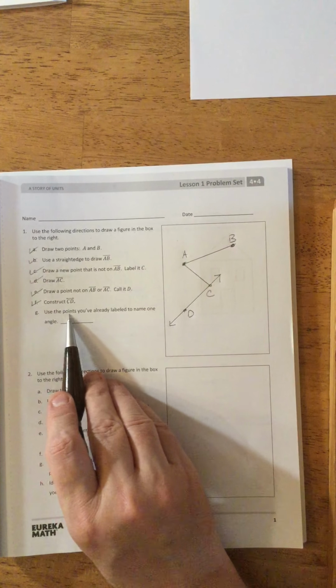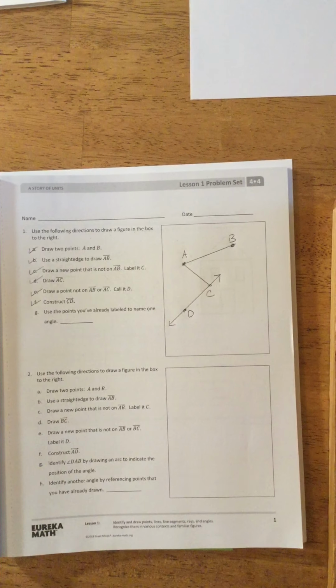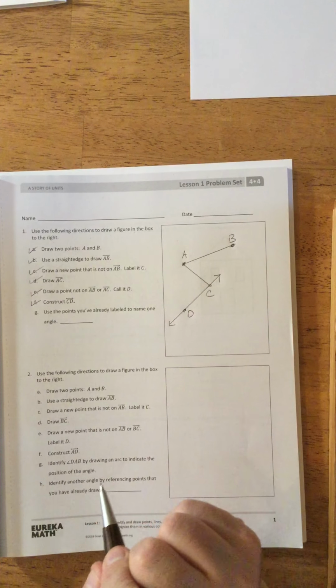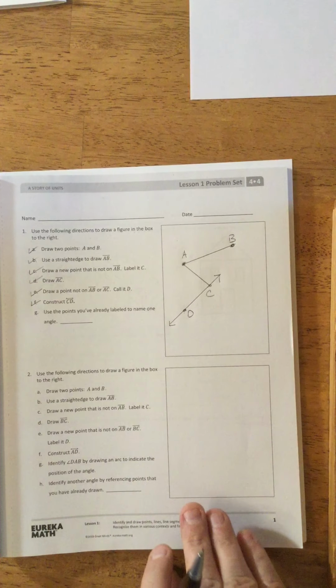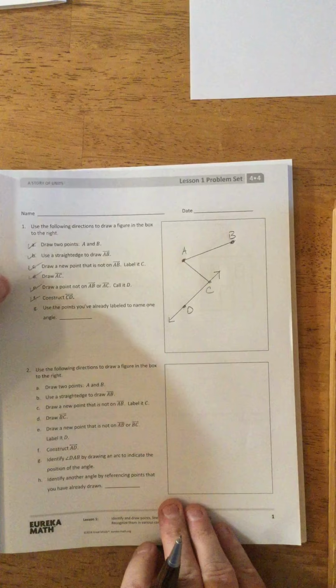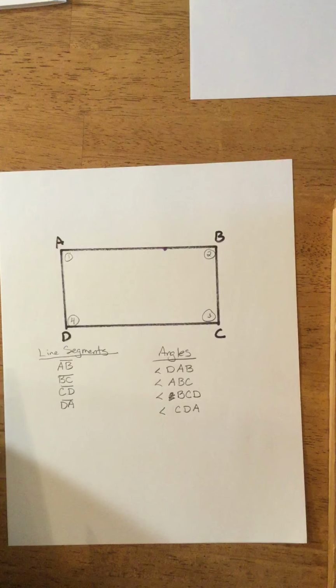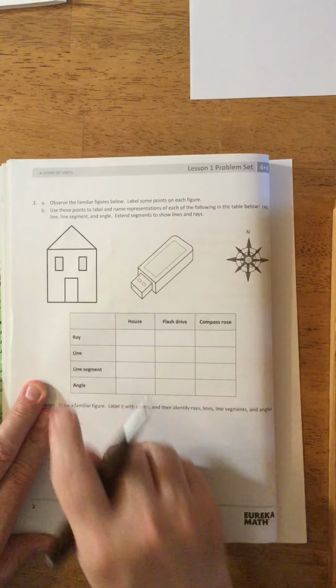And it says, use the points that you've already labeled to name one angle. So I see 2 different angles that you could possibly name. And I'm going to actually leave that up to you to fill this in. So what you're going to do when you get done with the video is you're going to go ahead and do number 2 here in the box, and you're also going to continue on and do number 3 here, but I'm actually going to do this house first.